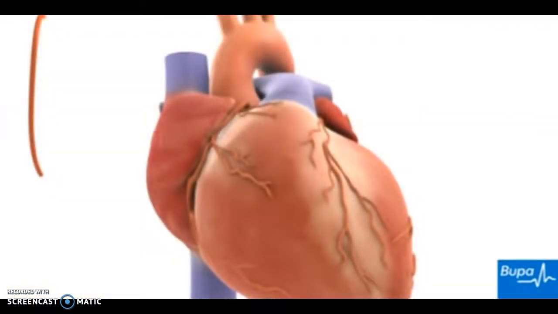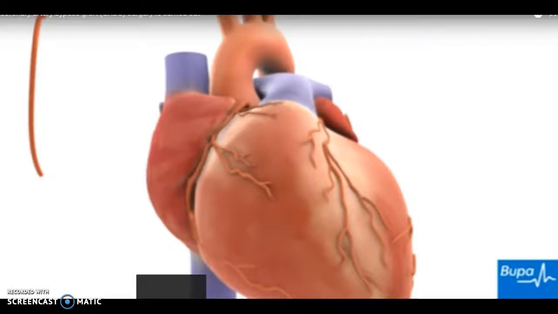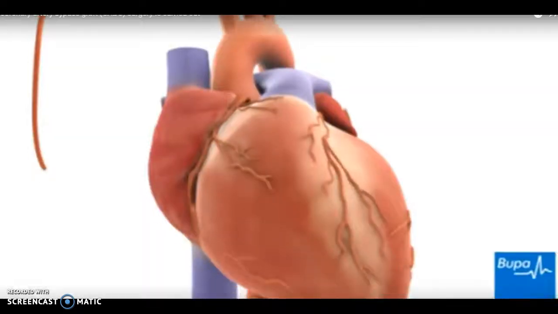The surgeon may attach the new grafts while the heart is still beating, but it's more common for medication to be used to temporarily stop the heart. The blood is then rerouted to a heart-lung bypass machine. This takes over from the heart and lungs. It adds oxygen.